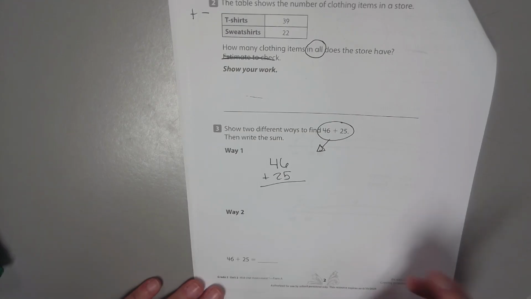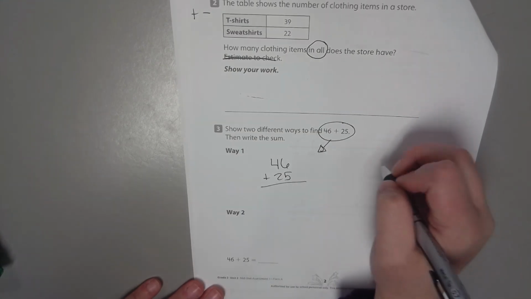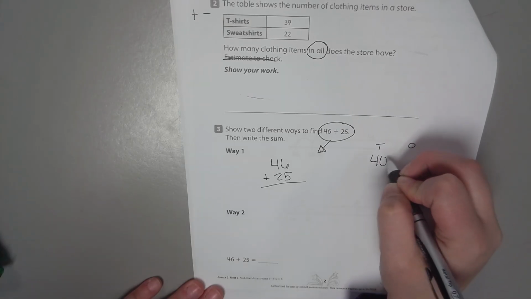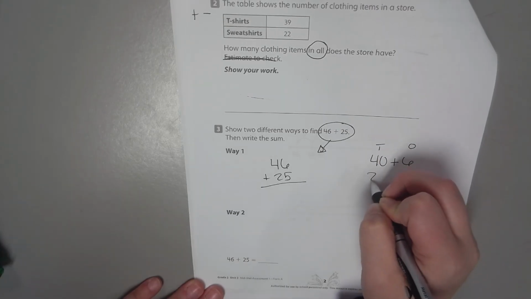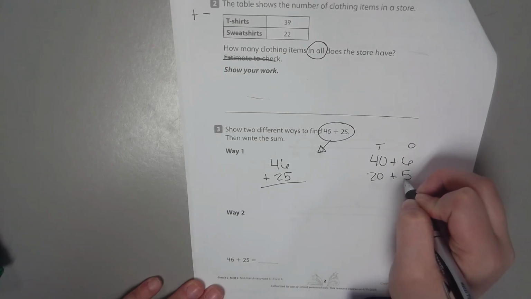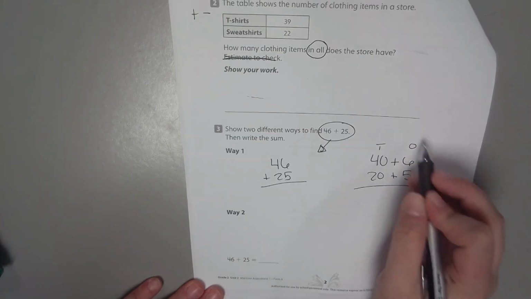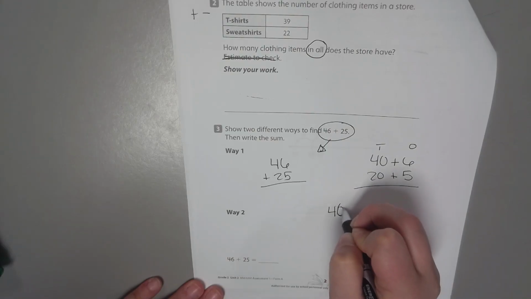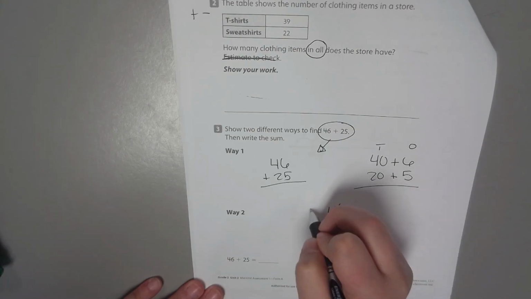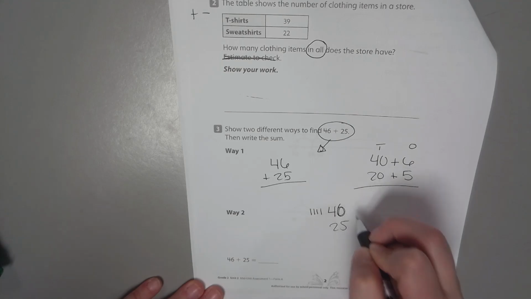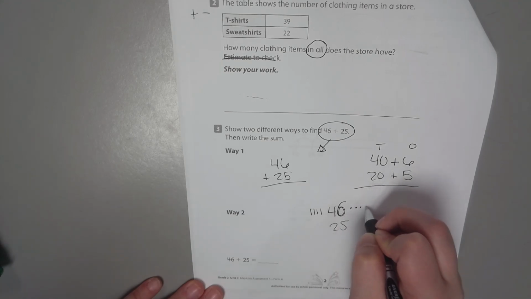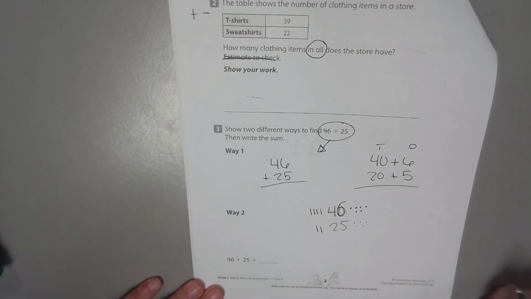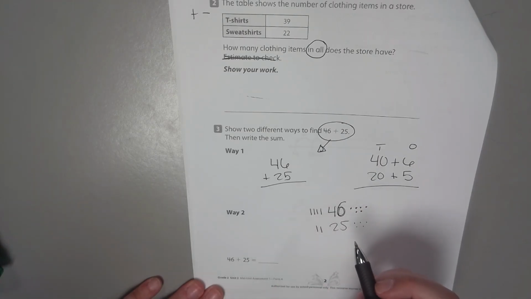You can choose this way. You can choose to do it and break it into tens and ones. 40 plus 6, 20 plus 5. Or you can choose to draw it. 46 and 25. 1, 2, 3, 4, 5, 6. 1, 2, 3, 4, 5. And then guess what? Add it.